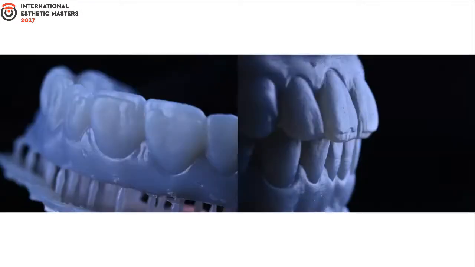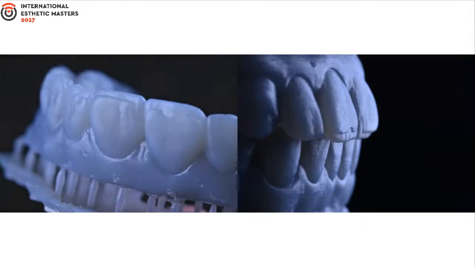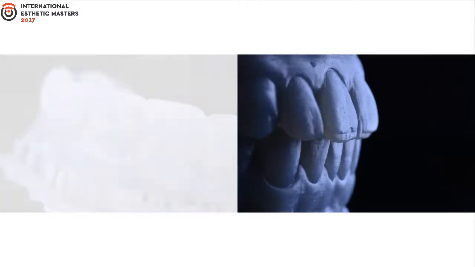The lab technician 3D prints both the initial teeth position and the proposed design, all in one model. Notice how the initial position is more outwardly inclined than the design proposal.